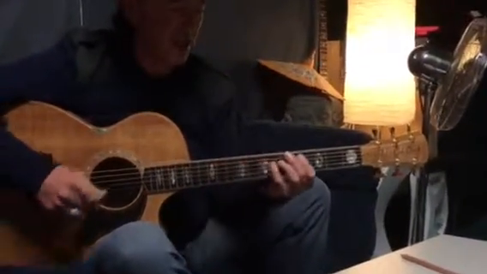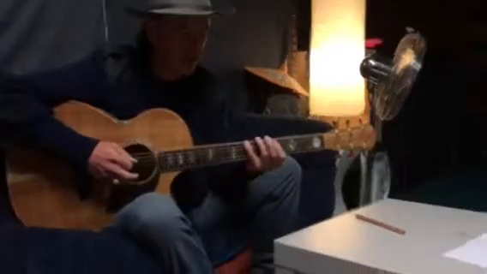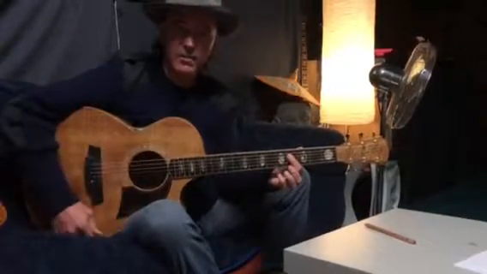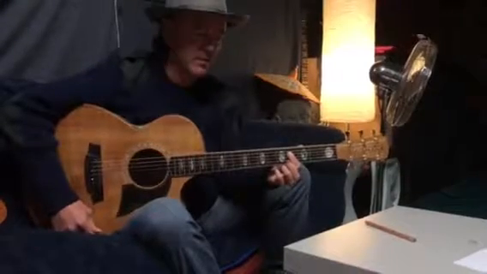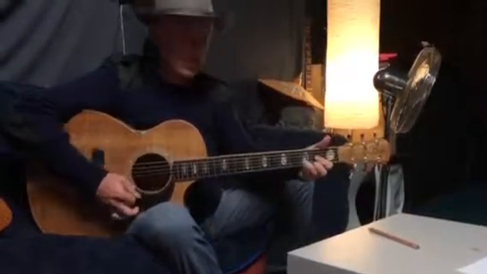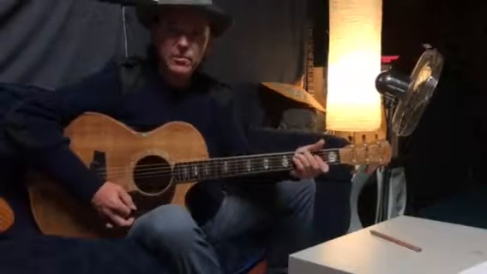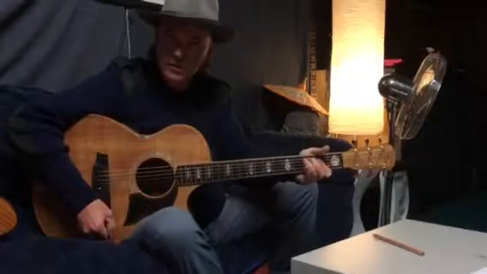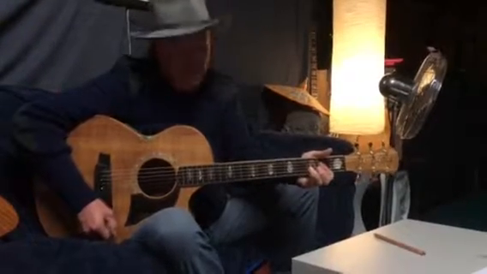If I go to A, it's A, B, C, D, E, F sharp. If I think about it in the context of a song, A to E to D to F sharp, you can see how they all live together in a key beautifully.